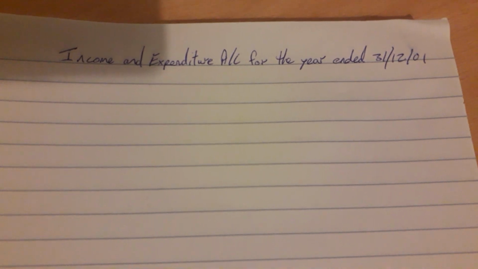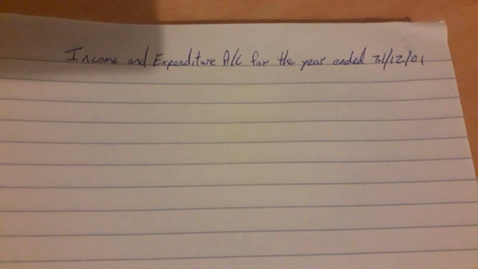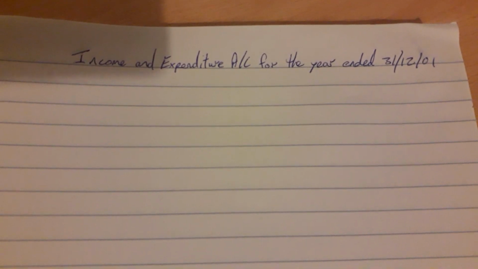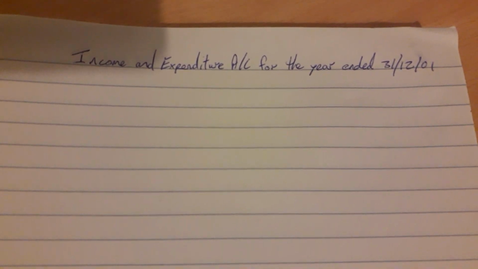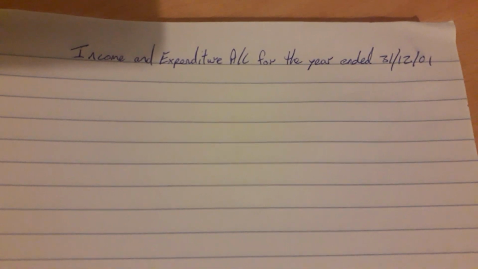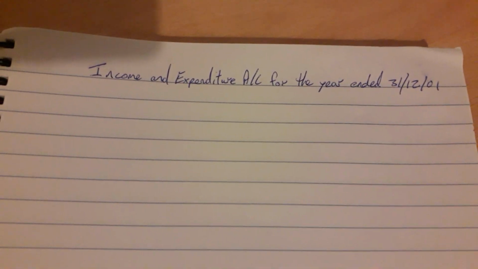It could well work out that way, but it's supposed to be the amount that you ought to be receiving in income, and the expenditure is the amount that you ought to be paying for your bills for the year, not necessarily what you did pay out during the year, because you may be paying out extra, like stuff that you owed for last year, or you may end up paying out less. You don't pay out the full amount of a bill you got during the year, but we include in this account the amount that you should be paying for the period of the account, which in this case is the year, which ended on the 31st of the 12th 2001.